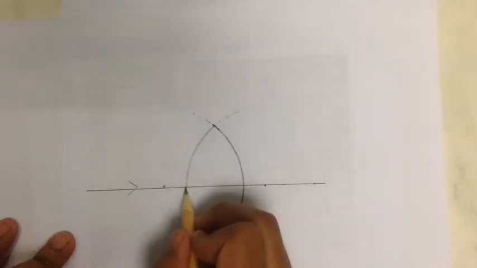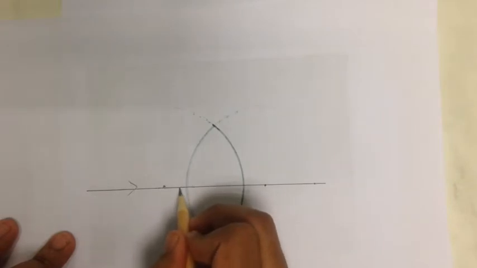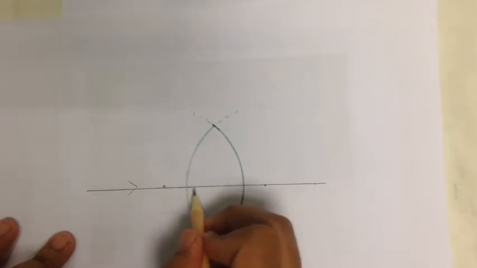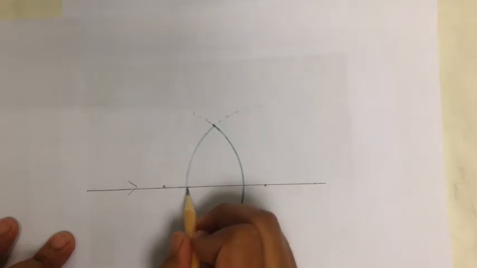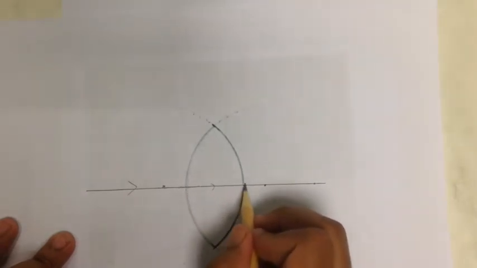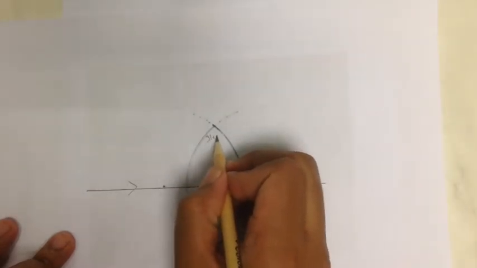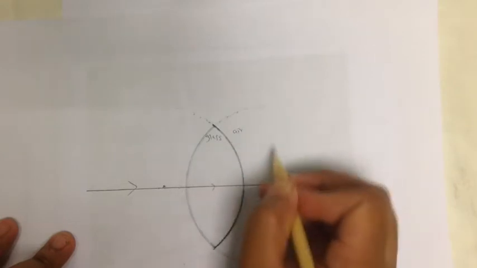Alright, so if we have light coming directly into the lens, and we draw the normal line, we have incident angle 0 and refracted angle 0. So the light will not be deviated passing through the lens. At this interface, let's consider this is glass and this is air.